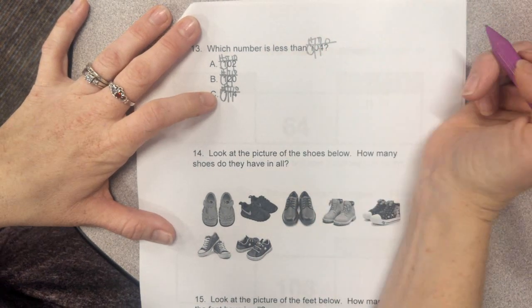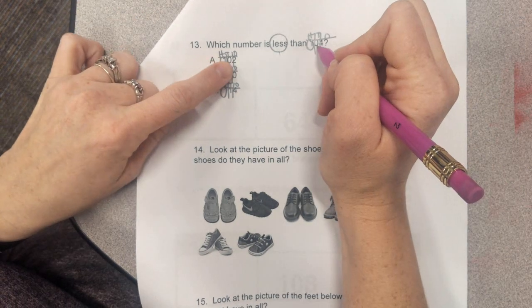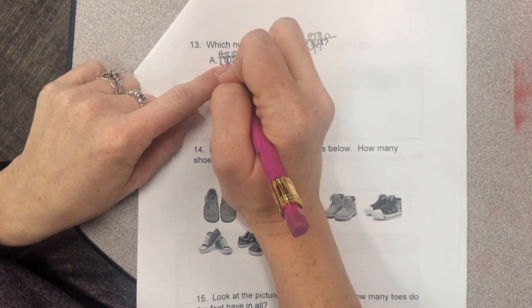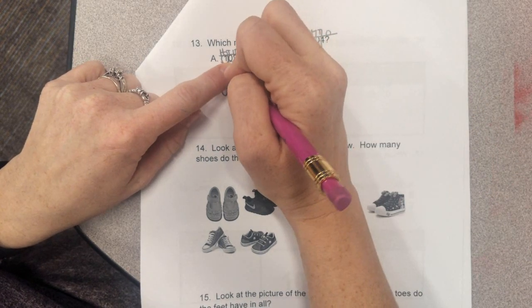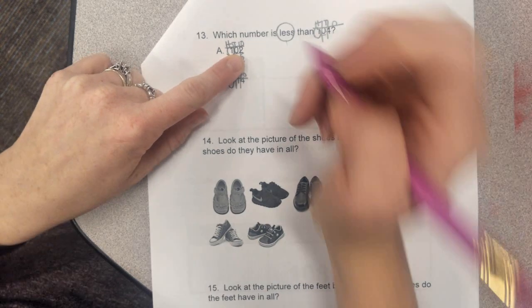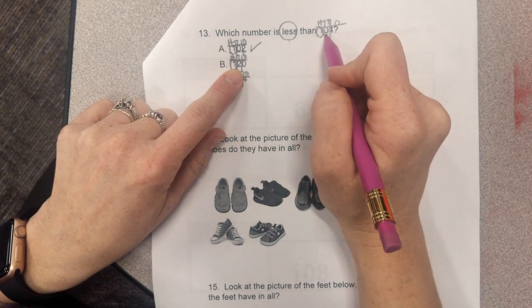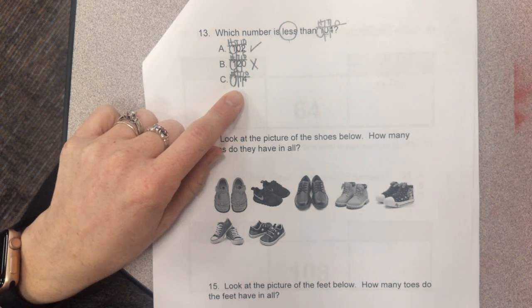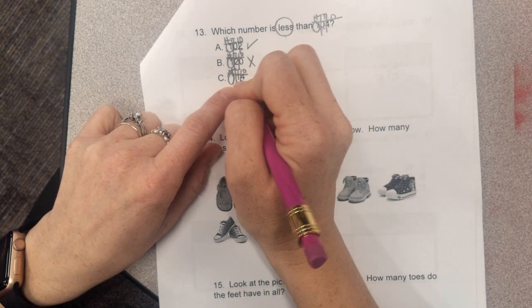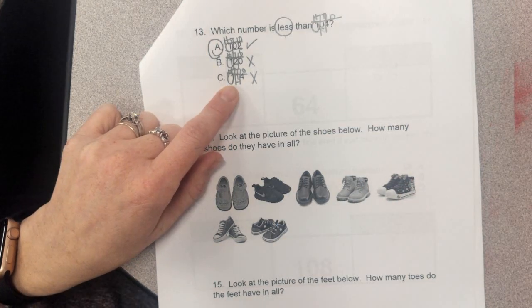They all have 100, but I'm looking for one that is less. 0 tens, okay. 4, 2. Is 2 ones less? Yes. Let's double check. I have 2 tens, but here is 0 tens. 2 is not less than 0, so that will not work. And 1 ten is not less than 0 tens. So my only good answer is A.